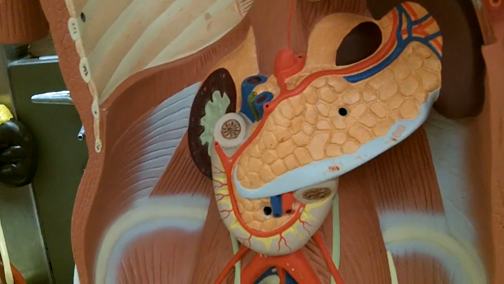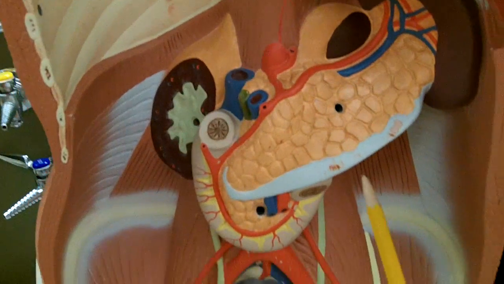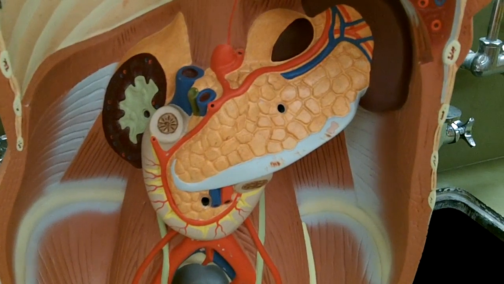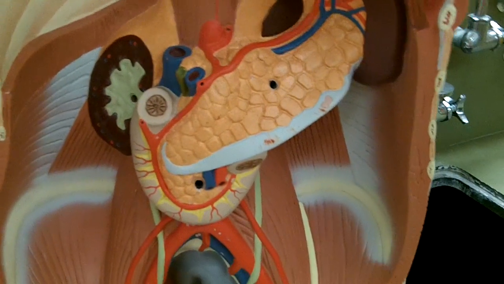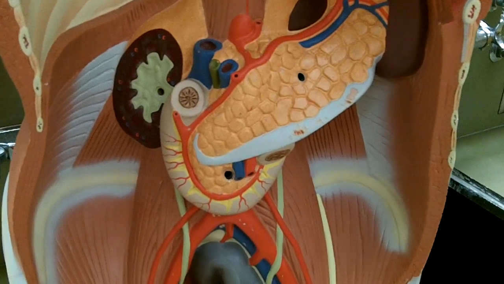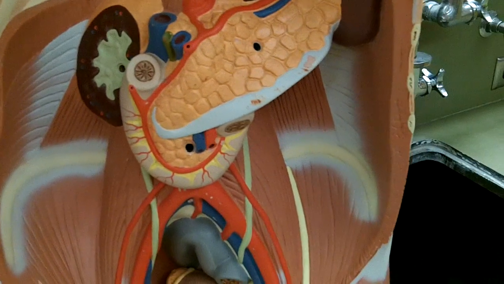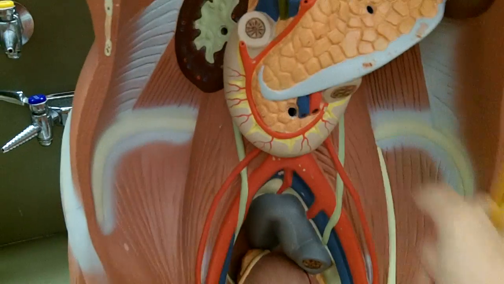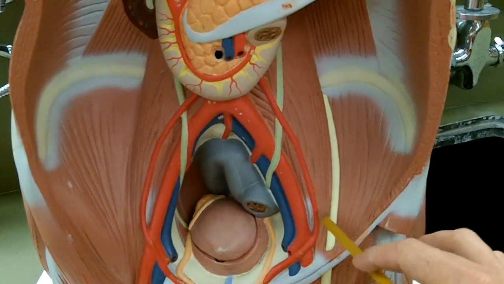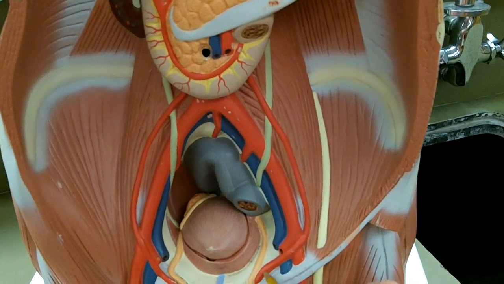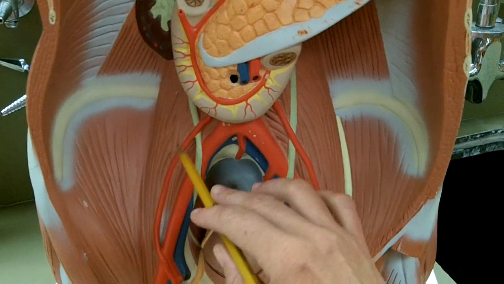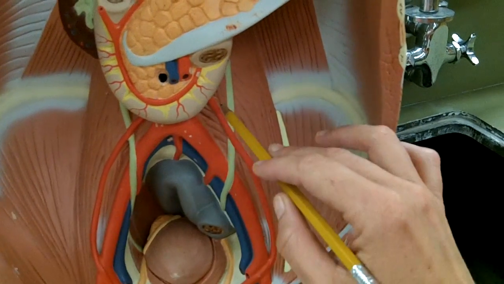The next branches that you would see on another model that I'll show you would be the superior mesenteric artery, followed by the suprarenal arteries, and then the renal arteries, and then the gonadal and inferior mesenteric arteries. Down here, I can't take this off, so down here, what you're seeing coming down this way through the inguinal canal, these vessels right here are the gonadal arteries. Specifically, these are testicular arteries.